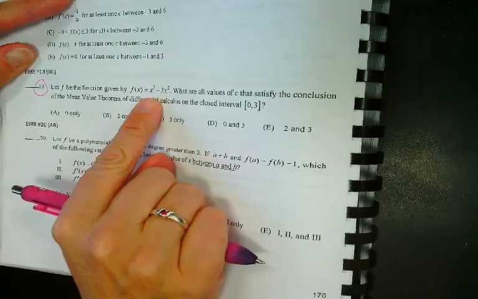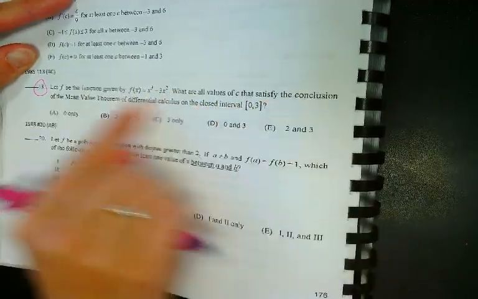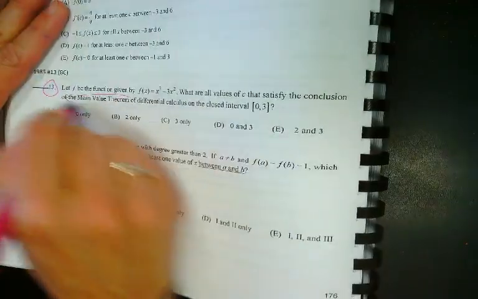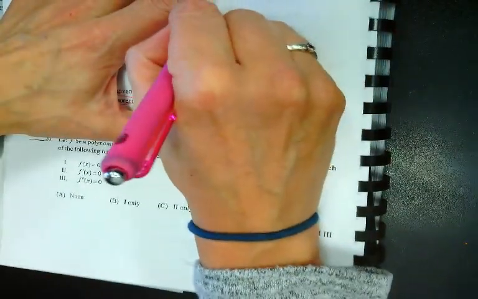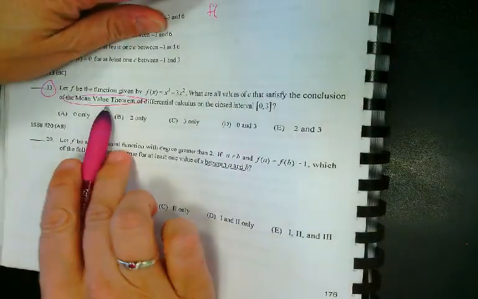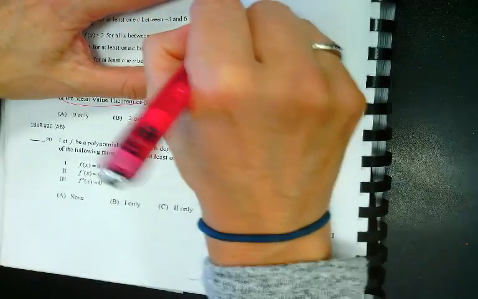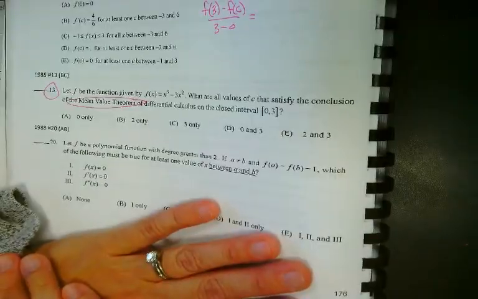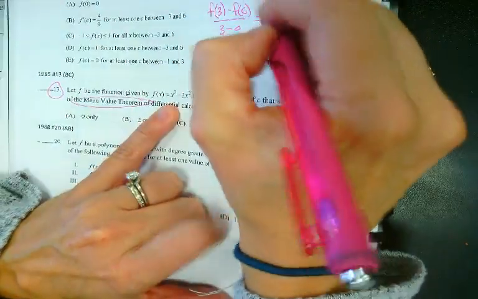Let f be this function. What are the values of c that satisfy the conclusion of the mean value theorem? So there it is again. So let's start with our mean value theorem. I'm just going to use the space up here. F of, what's our b value here? 3. F of 3 minus f of 0 all over 3 minus 0. And let's go get f prime. What is f prime equivalent to?